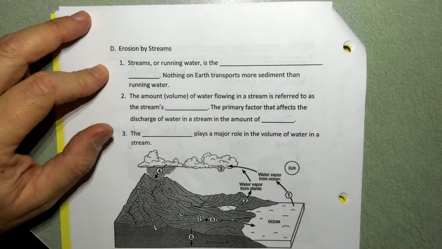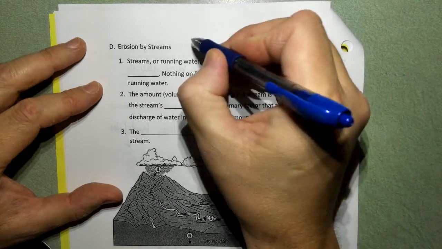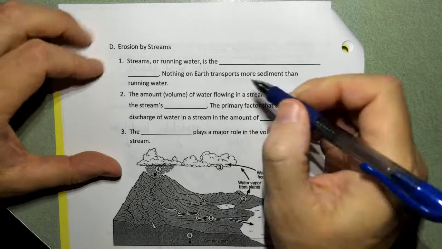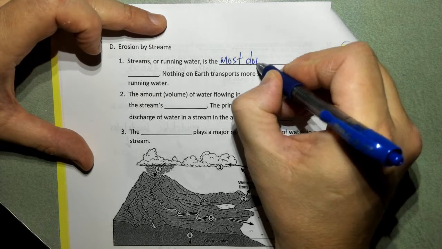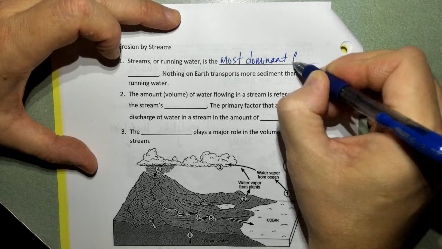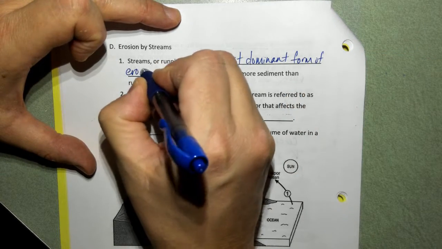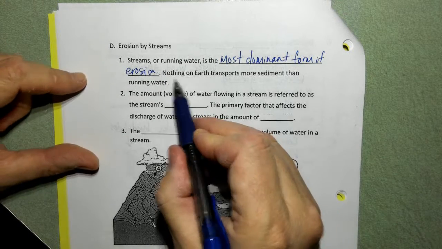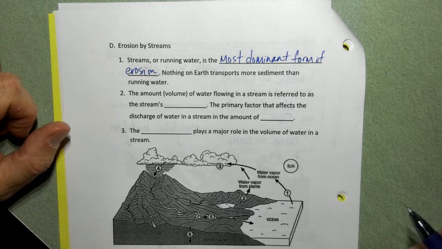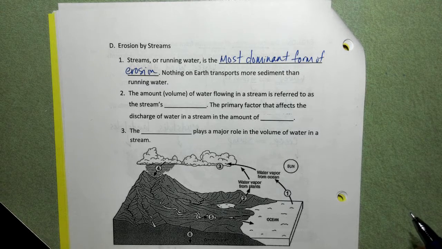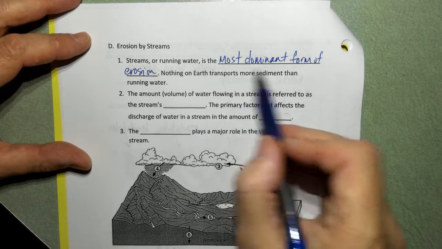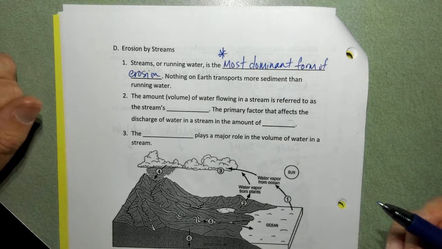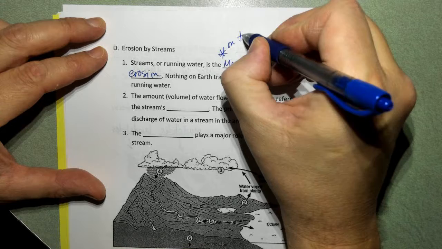Erosion by streams, or erosion by just plain running water. Streams or running water is the most dominant form of erosion. Nothing on earth transports more sediments than running water does. In the video that we watched today about the Grand Canyon, they were saying that the Colorado River carries 500,000 tons of sediment every single day. That's a lot of sediment. So it's the most dominant form. This right here is a definite test question. You can count on it. Let's write that down. On test.